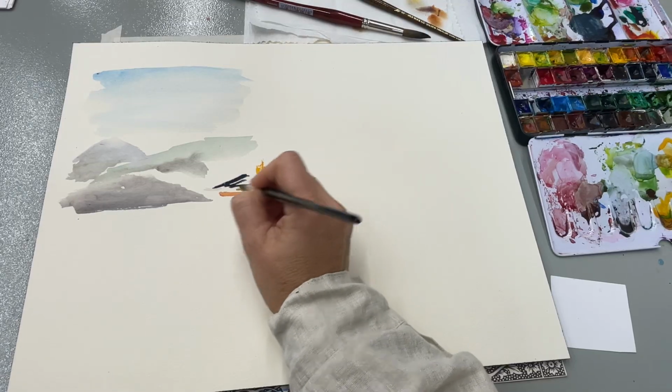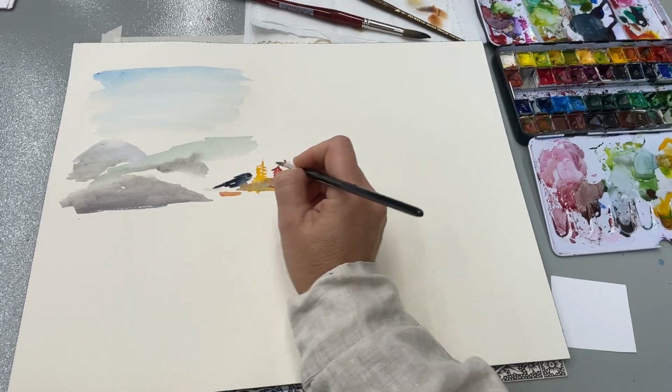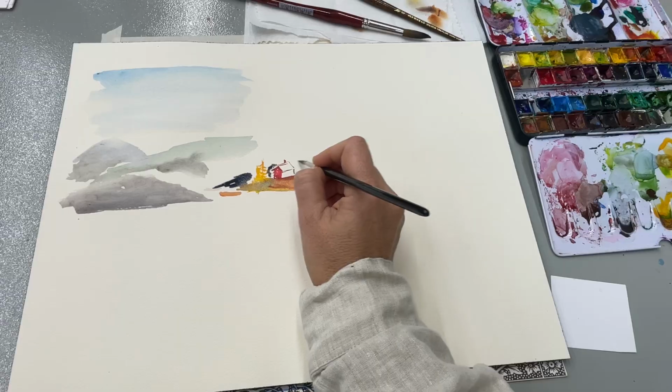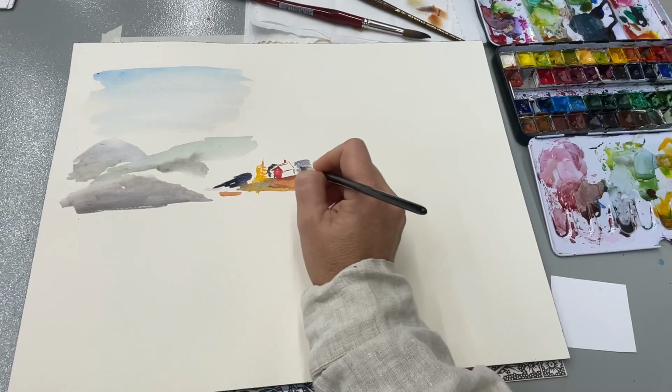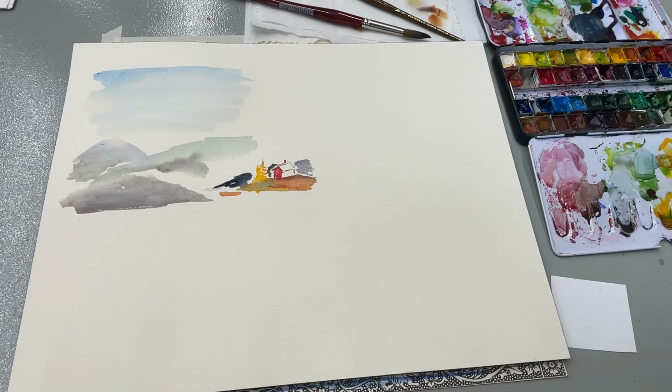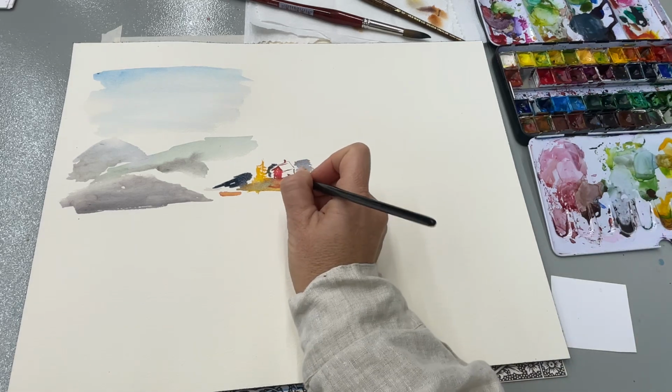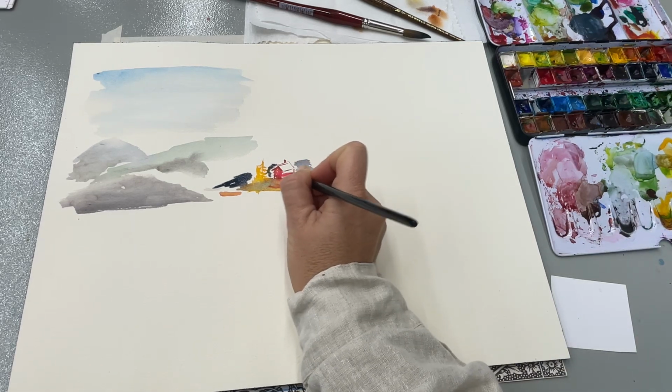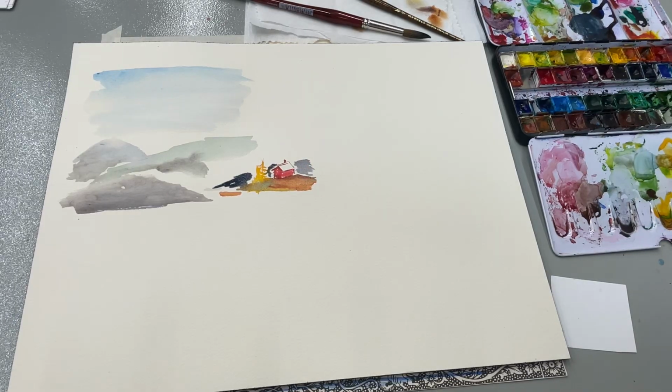Now I'm going to make the house red, just to emphasize when we get to the reflection. I think it will be easier to show you how to do that than white will be.